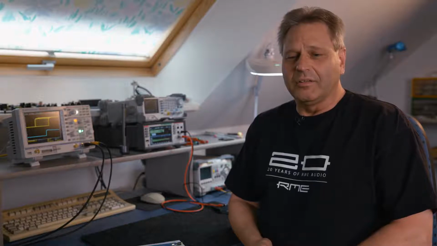The MADI input signal usually is too jittery to extract the clock out of it, and that's why some units at that time had an additional word clock line running in parallel to the MADI signal. But this is of course cumbersome, and it defeats the purpose of MADI a little bit. So it's nicer to extract the clock directly out of MADI.